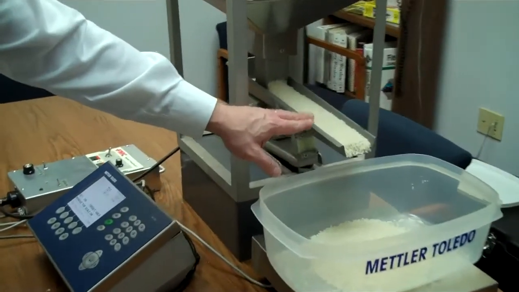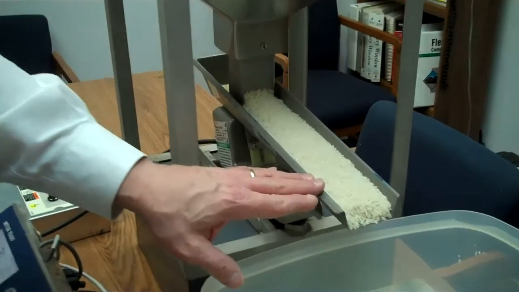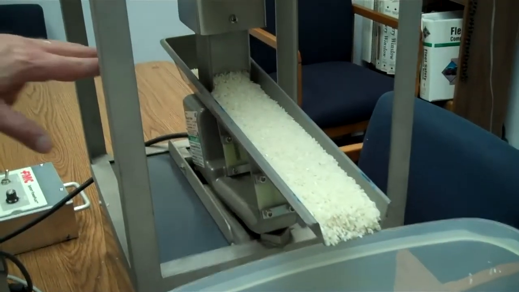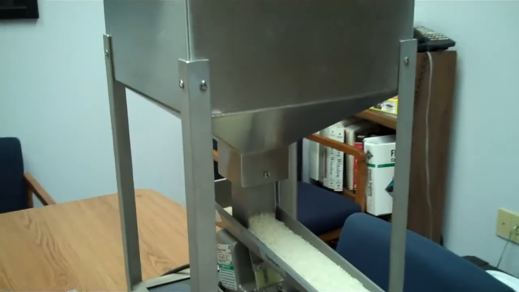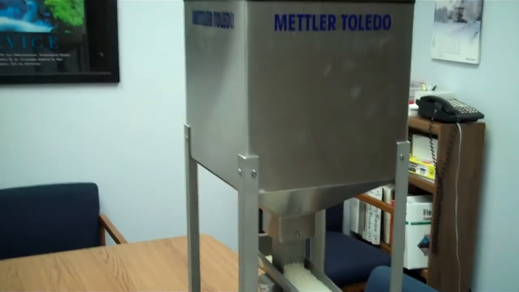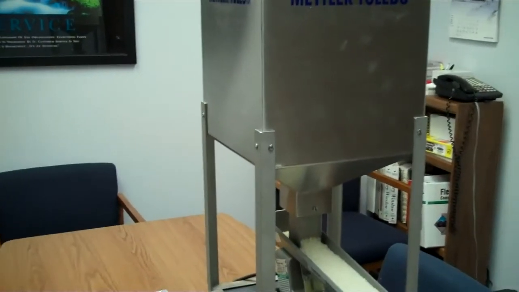Material is rice and it's fed by a vibratory linear feeder. And the linear feeder's underneath a hopper. So the feeder will feed the material into the scale. So we have what some would call a gain and weight application.